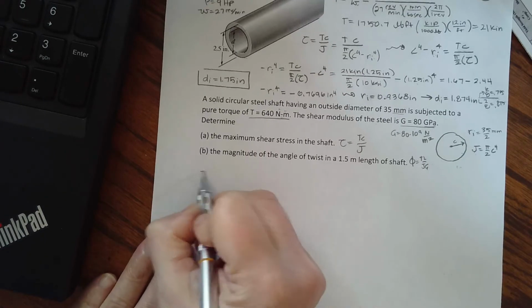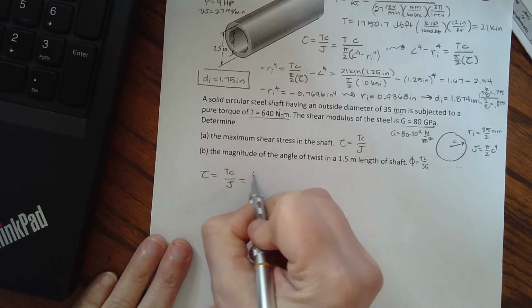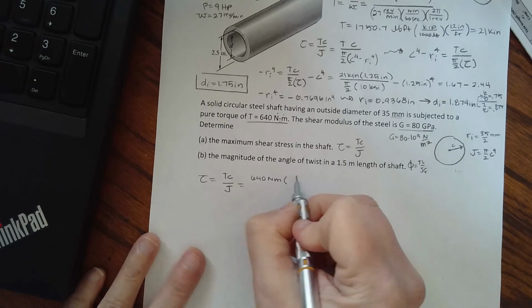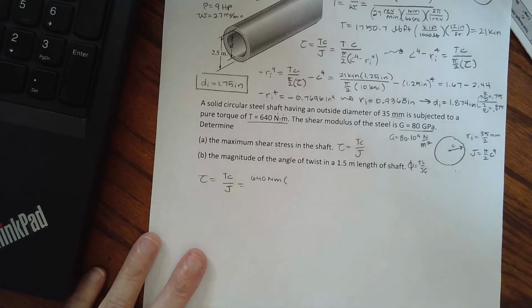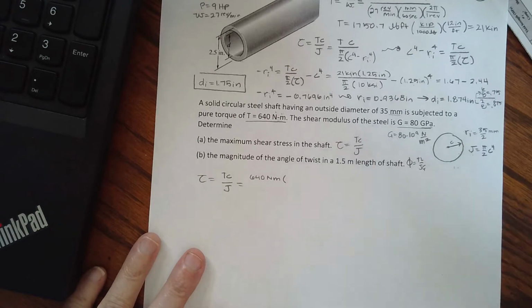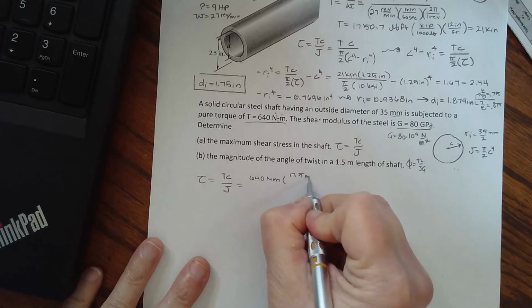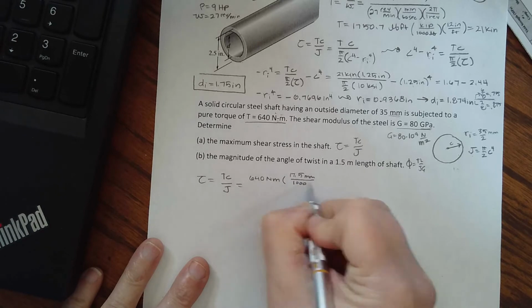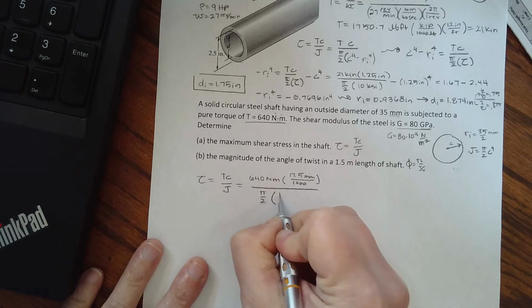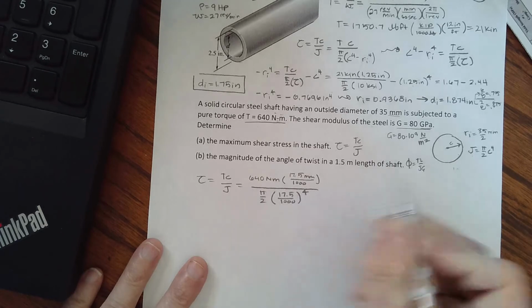So shear stress equals TC over J. Our torque is given as 640 newton meters. C is our radius, so it is going to be 35 divided by 2, which is 17.5, but that's in millimeters, so we're going to have to get this into meters, divided by pi over 2, and again my radius is 17.5 millimeters, which I need in meters, to the fourth.